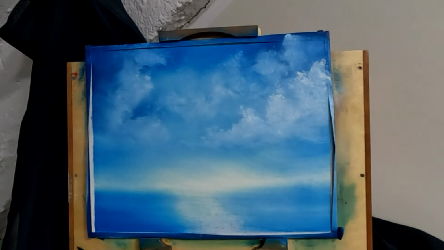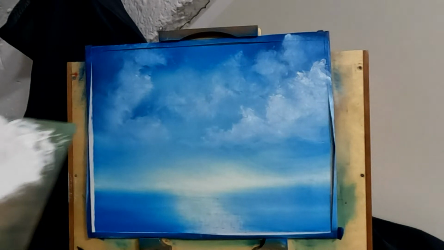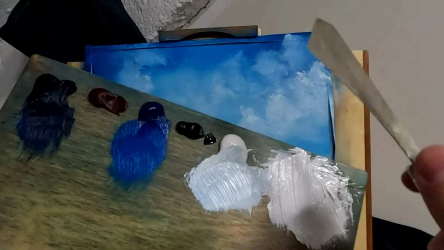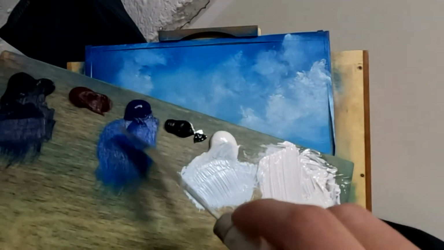Also kind of sad, I lost one of my palette knives at the airport. It fell out of one. They opened my bag when they were checking customs, and they lost one of them. So I'm kind of sad about that, but that's okay.